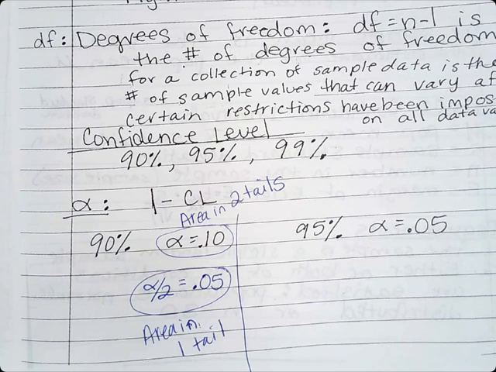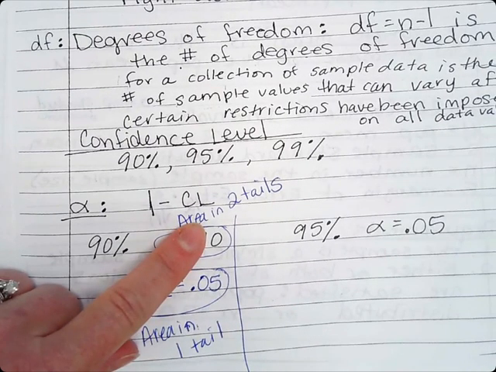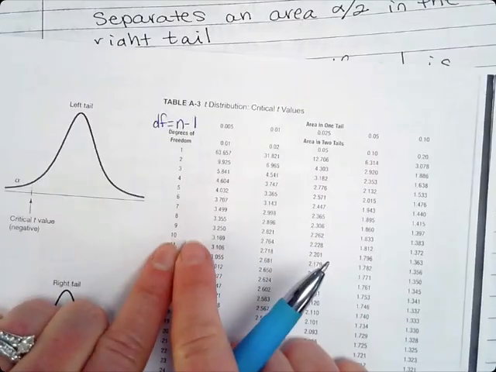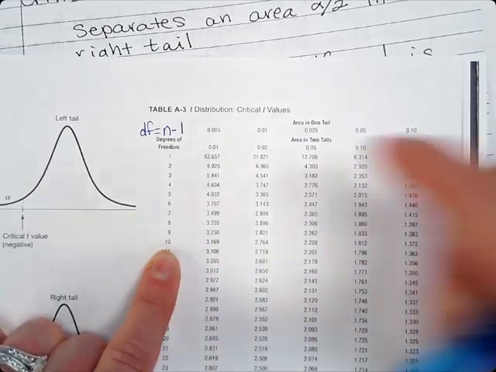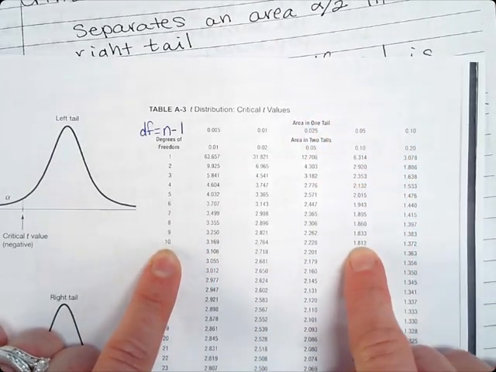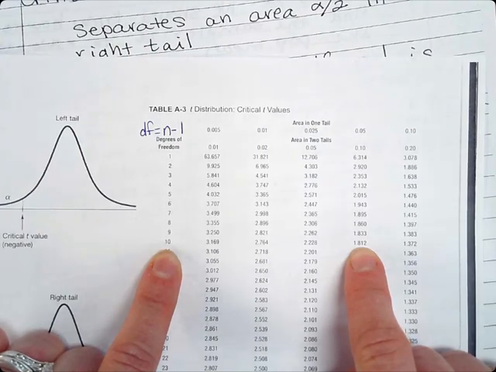So let's look at our chart, and let's say we're doing degrees of freedom of 10. So let's say there are 11 samples, so degrees of freedom would be 10. Let's look at area in 2 tails at 0.1. So we'd look at 10, then we'd look at area in 2 tails, 0.1, which is 1.812.